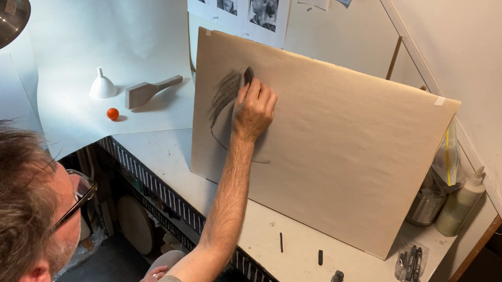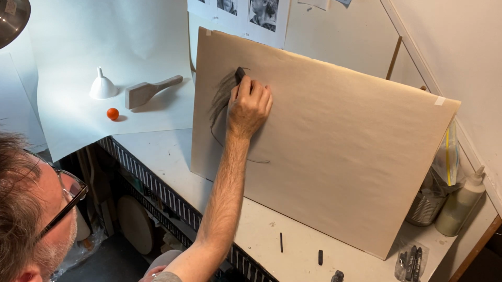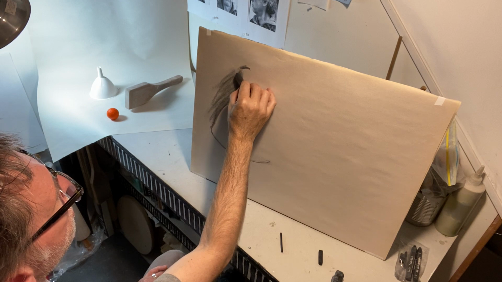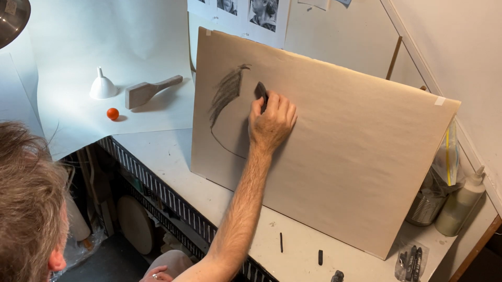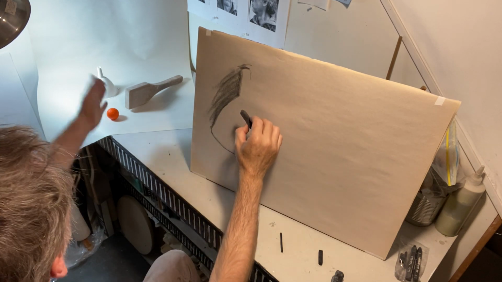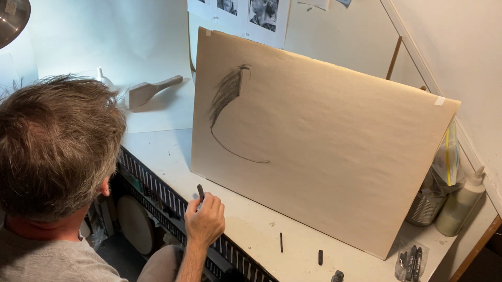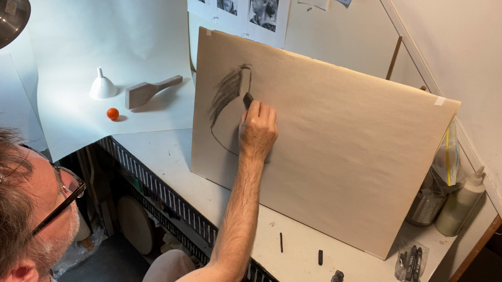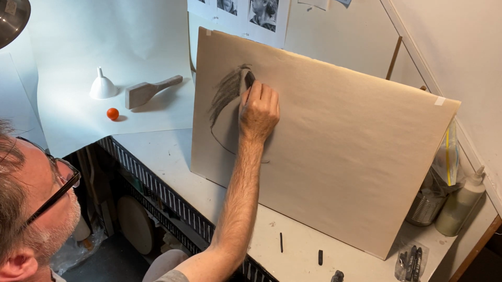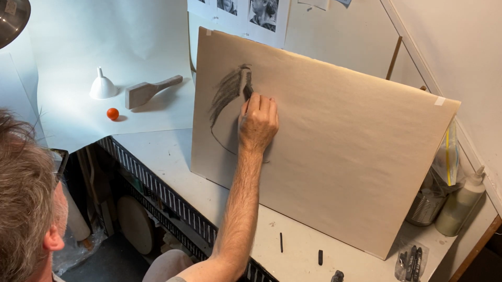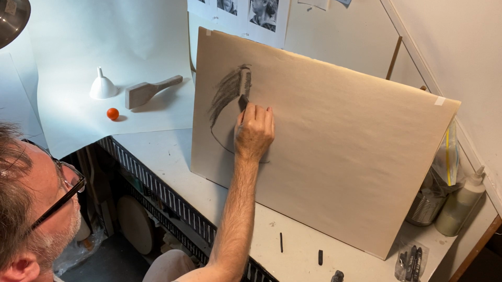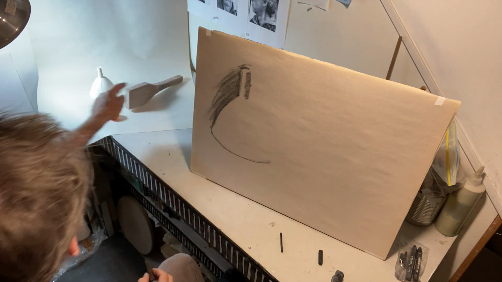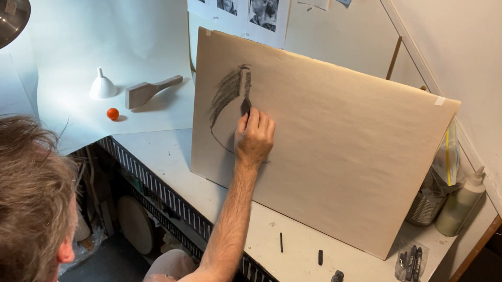If I look at the top of the funnel, I see it's a little darker behind the top of the spout. But now on this side, we call that the shadow side of the form, the darkness is not in the background anymore. It's on the funnel itself, on the cylindrical part of the funnel.